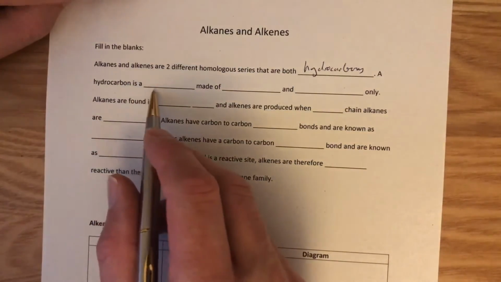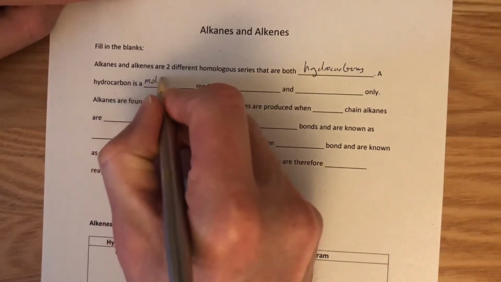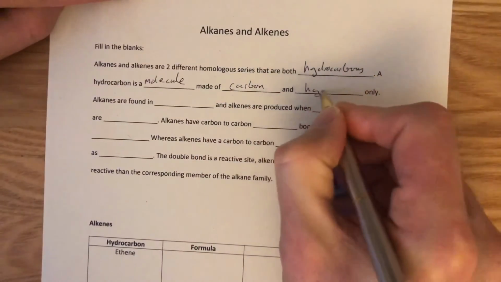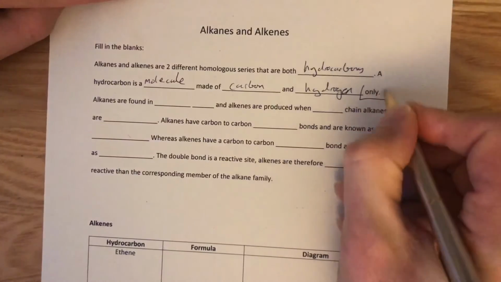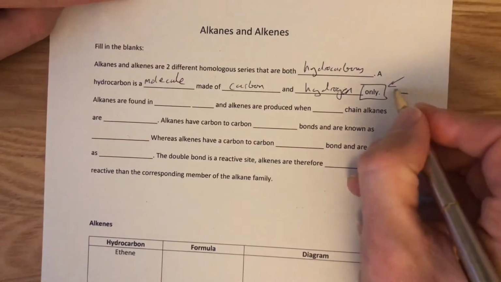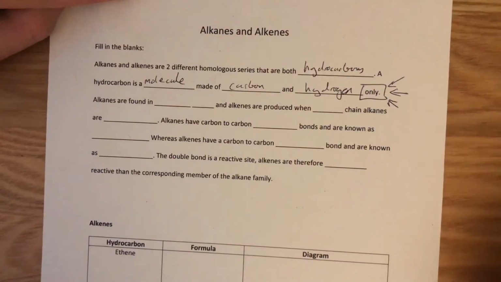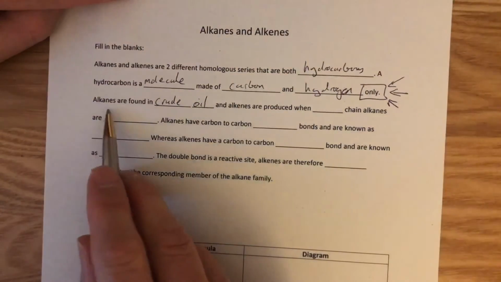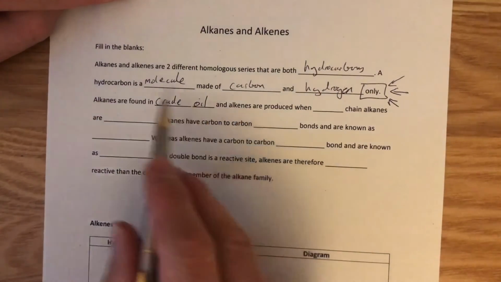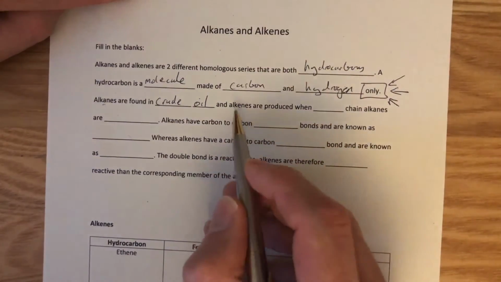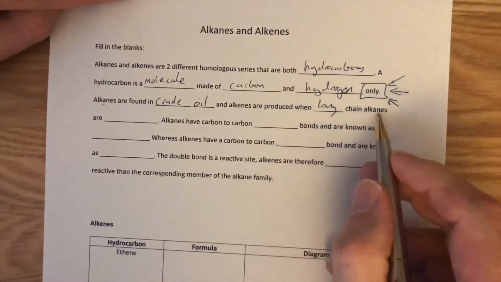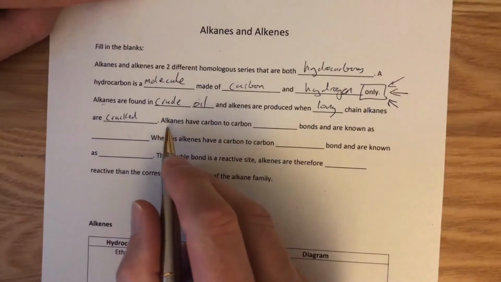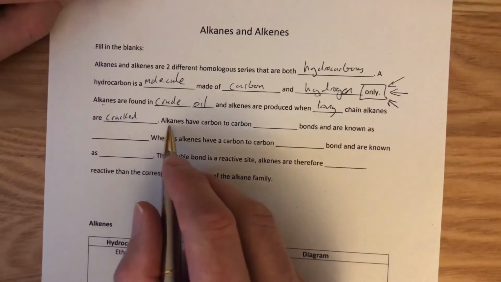A hydrocarbon is a compound or a molecule, you can say compound if you want, made of carbon and hydrogen, okay, only. Let's just square off that box there. That is really important, okay? Only hydrogen and carbon. Alkanes are found, we've said this already, in crude oil. That's why I quite like this fill in the blanks, it's a nice summary. Alkanes are found in crude oil, and alkenes, so notice the difference, A and E, alkenes are produced when long chain alkanes are cracked. We heat them up and they wobble apart, they crack apart. Okay, and we end up with a shorter chain alkane and an alkene.